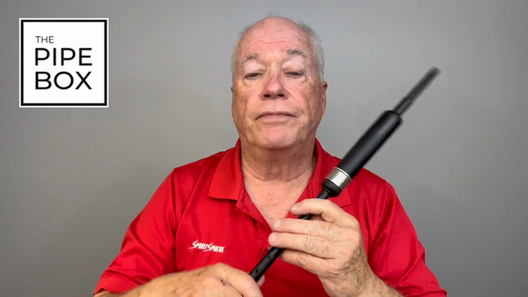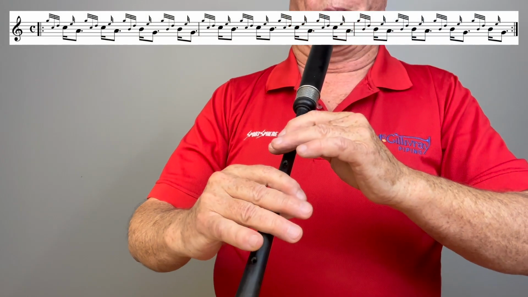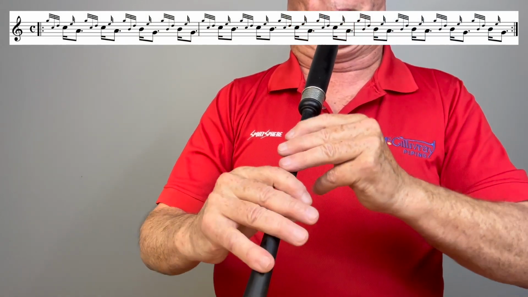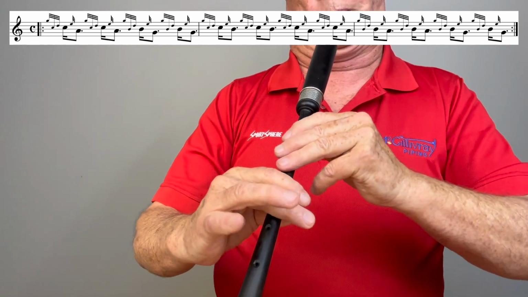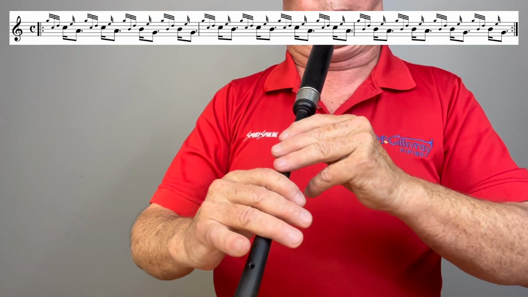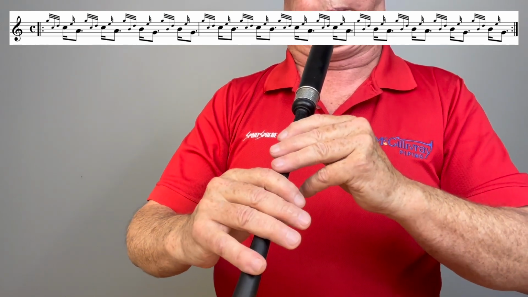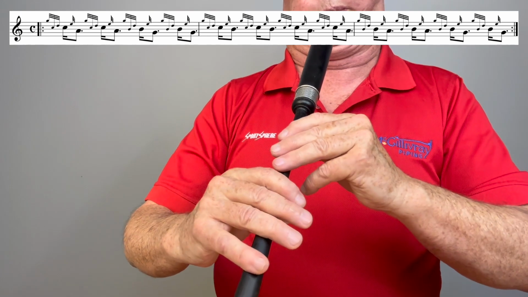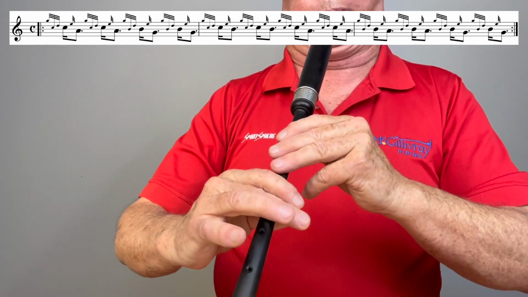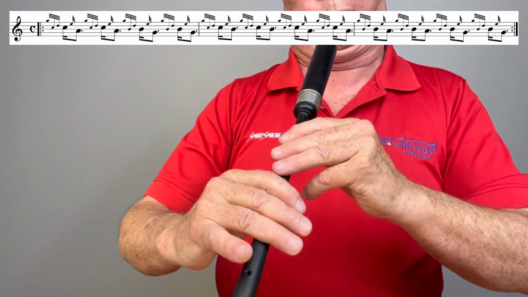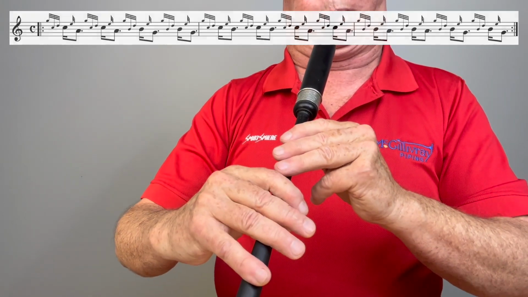Okay, I have 4 exercises for you today, and they are going to get progressively more difficult as we go. The first is a pretty standard Strathspey GDE exercise. Here it is. A few things about this exercise.